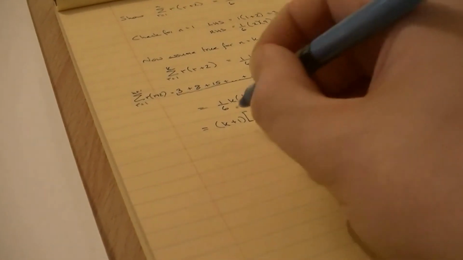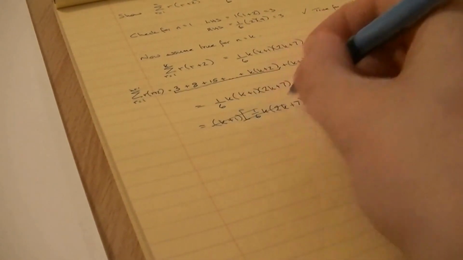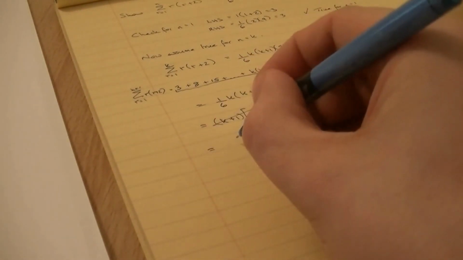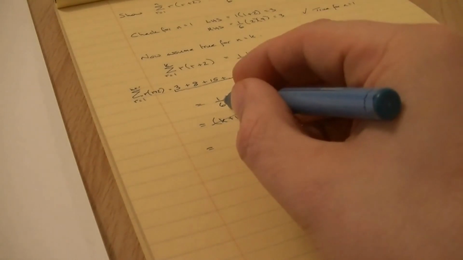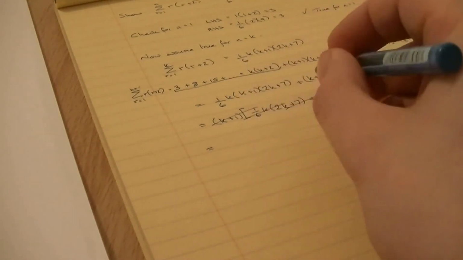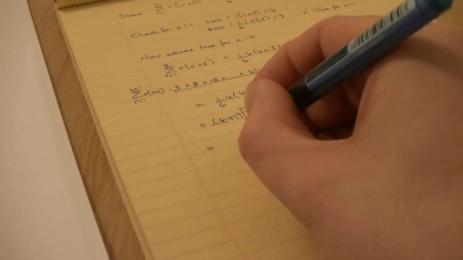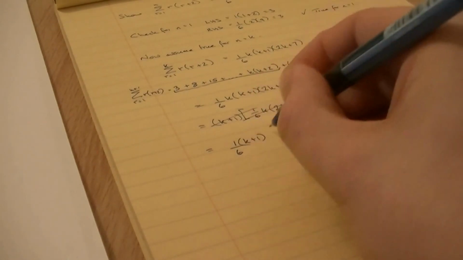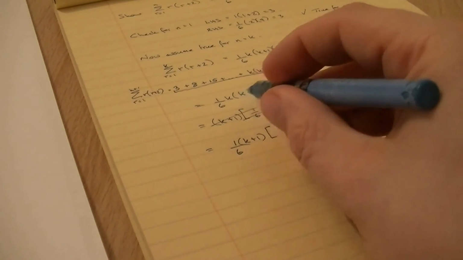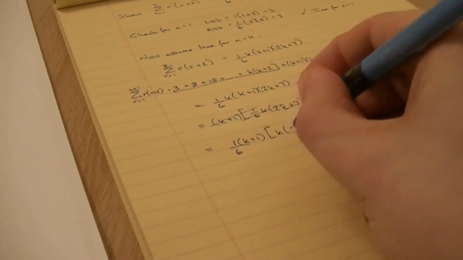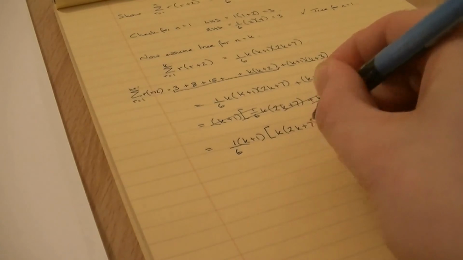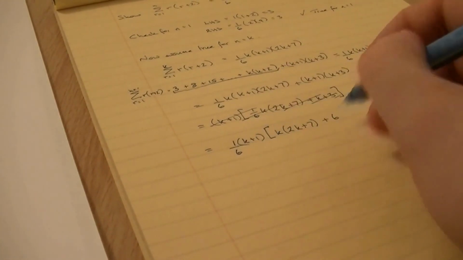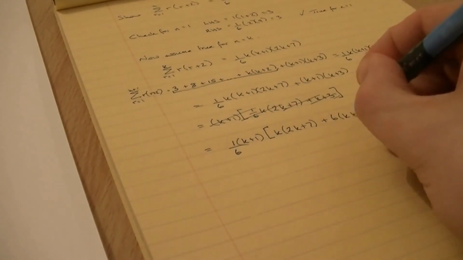Actually, 1 second. What we can do instead of that is bring out the 6th as a common factor as well. So 1/6 k plus 1. Then that's going to give us k upon 2k plus 7, plus, and then you multiply the second bracket by 6 because that will then cancel out, k plus 3.